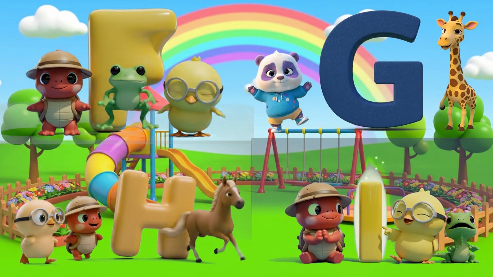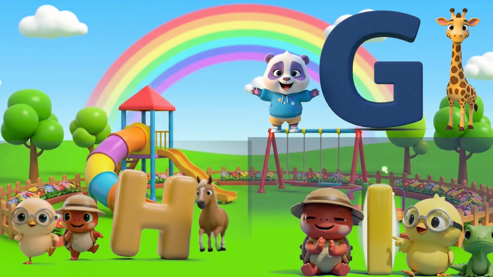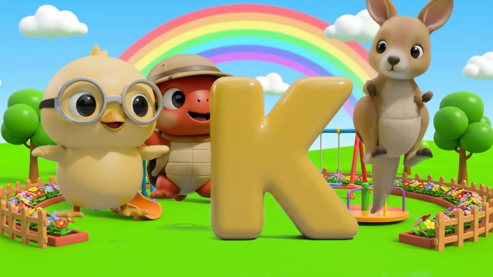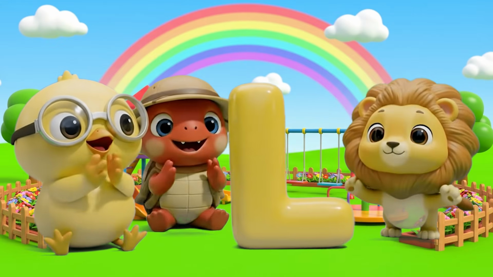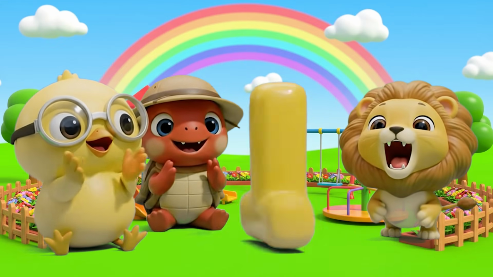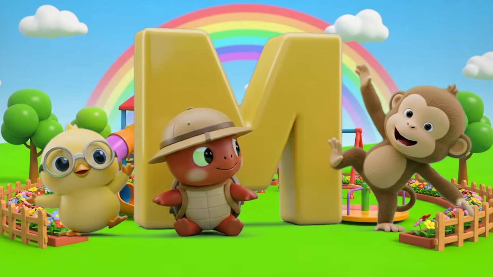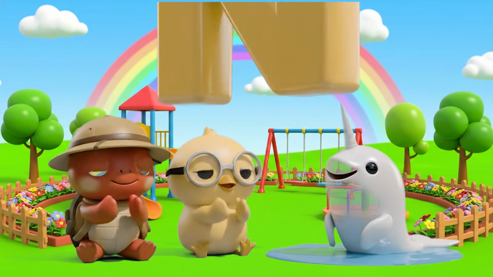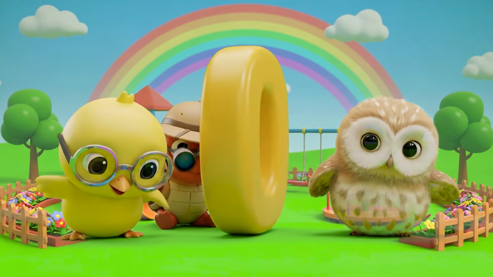Learn the letters all day long. Clap your hands and sing with me. ABC so happily. K is for kangaroo. Hop, hop, hop. L is for lion. Roar, roar, roar. M is for monkey. Swing, swing, swing. N is for narwhal. Splash, splash, splash. O is for owl.